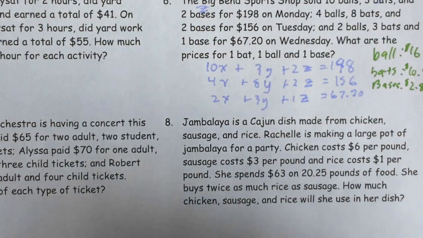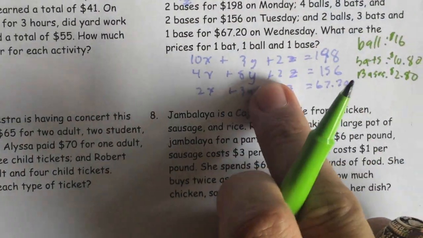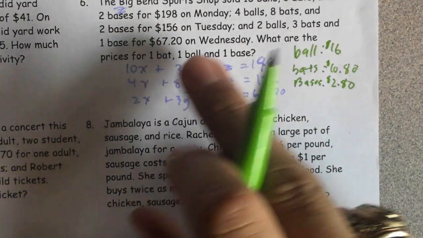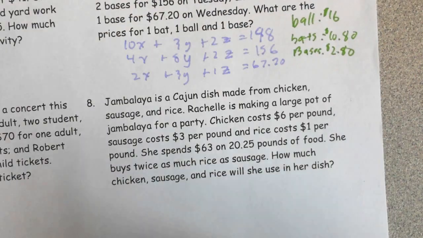All of these word problems are done the exact same way. You just have to get to here, plug in the calculator, get the answer, and make sure they match up to what your keys are, what your numbers are.